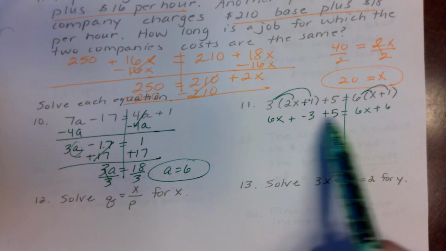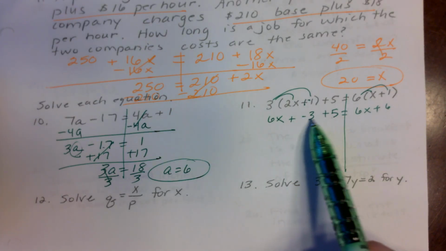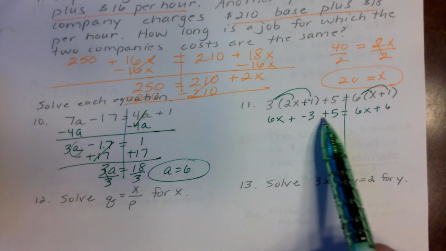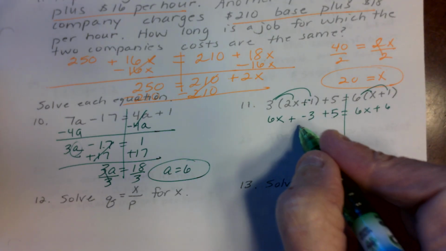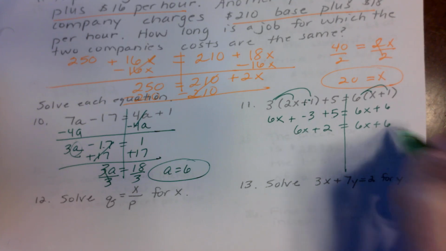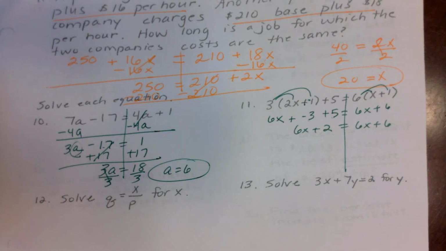So when you're looking over here, you're going to combine like terms, because look at this. These are on the same side of this line. That means we can just combine those. What's negative 3 plus 5? That's 2. And then we end up with this. Now the parentheses are gone.